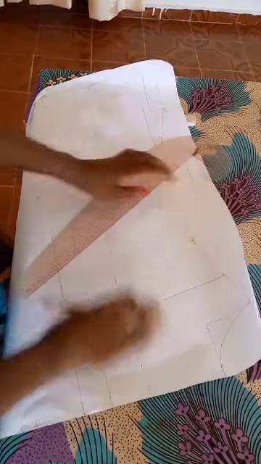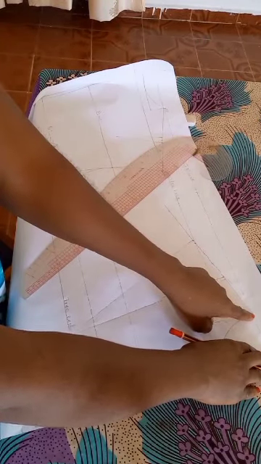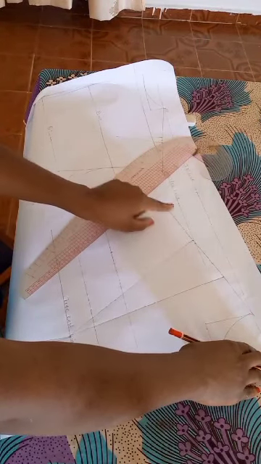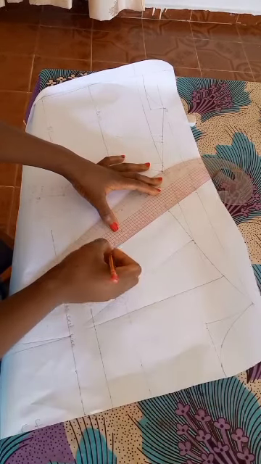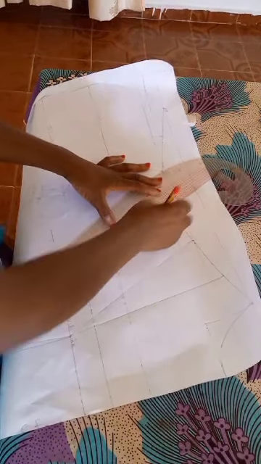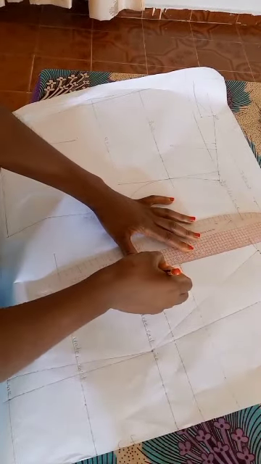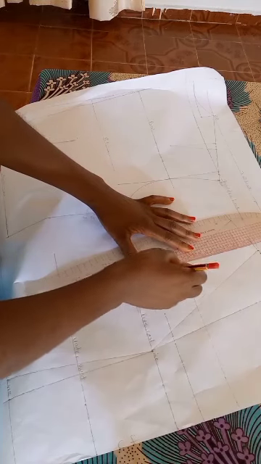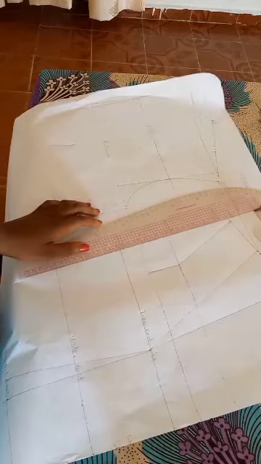So I will now connect from this point. Remember, we measured from here to 17, then we added 3 inches. So I will measure from that point where we got 3 inches, and I'll connect it to this place I marked, and I got 15, like so. Then I'll now bring the line back, like so, down. I'll bring it down to meet my bust line. From the chest line, I'll bring the line to meet my bust line.